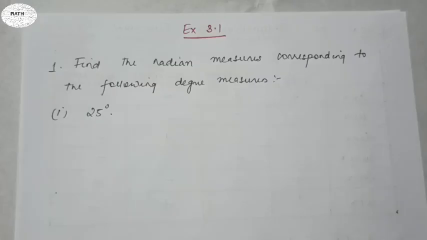Okay, let's start exercise 3.1. Question number 1 is given to be: find the radian measure corresponding to the following degree measure. So I have to convert a degree into nothing more than radian. So the first one is given to be 25 degrees.